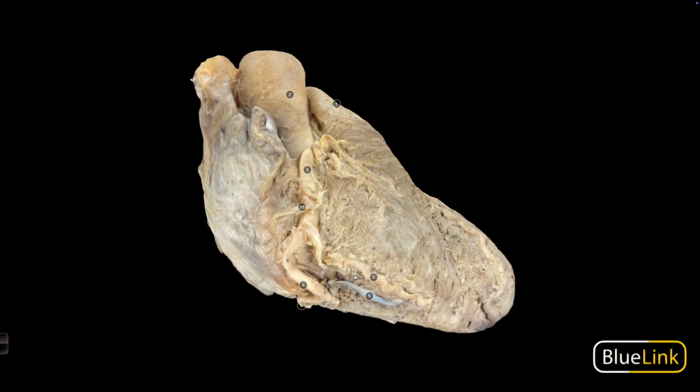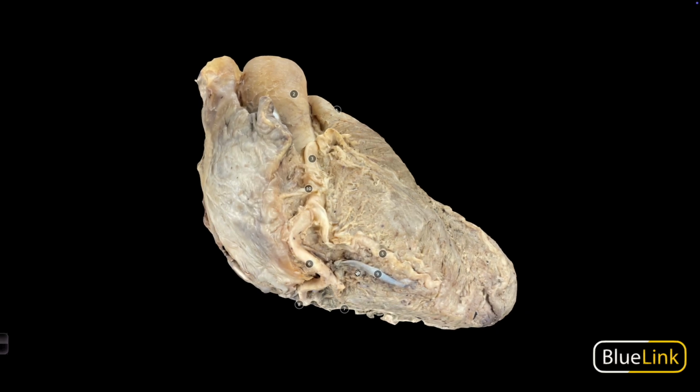So let me rotate that up so we get a better view. So there's the RCA, and then there is the right marginal branch. The RCA is going to continue along onto the diaphragmatic surface of the heart.